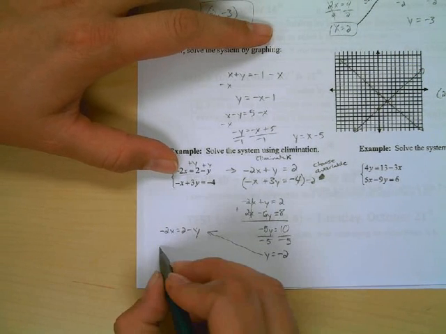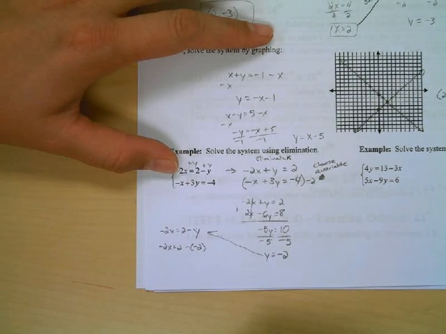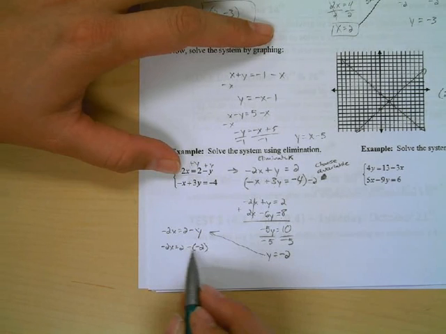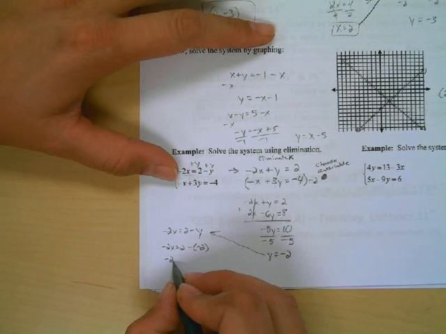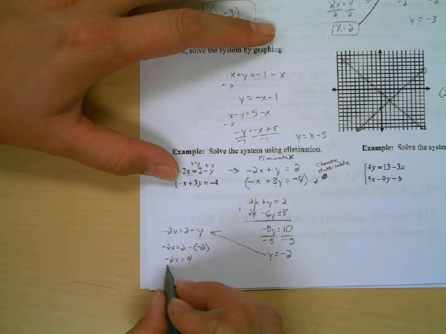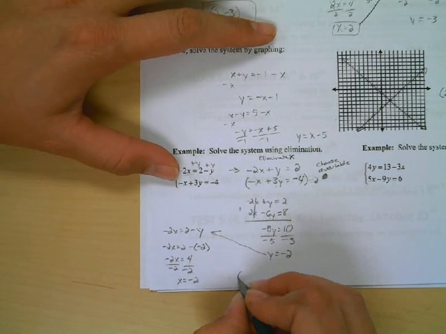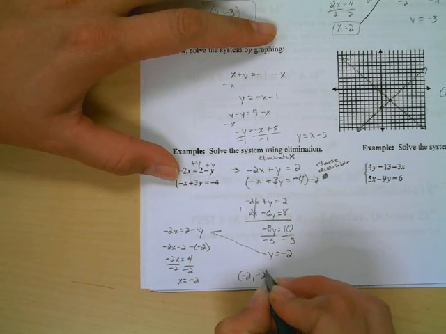So -2x is equal to 2 minus -2, because minus y means minus -2. So -2x is equal to 2 plus 2, which is 4. Divide by -2. x is equal to -2. So here's my point: -2, -2.